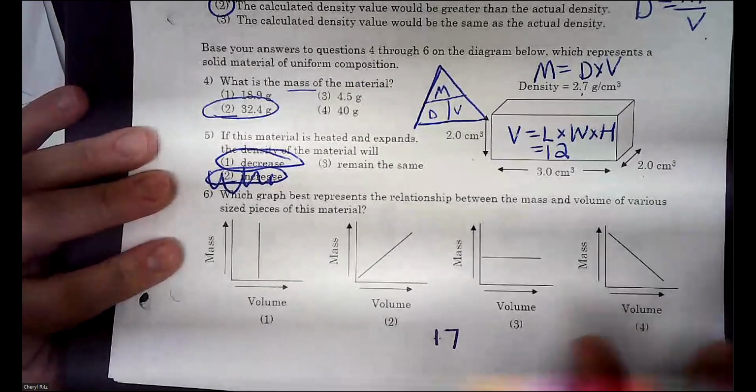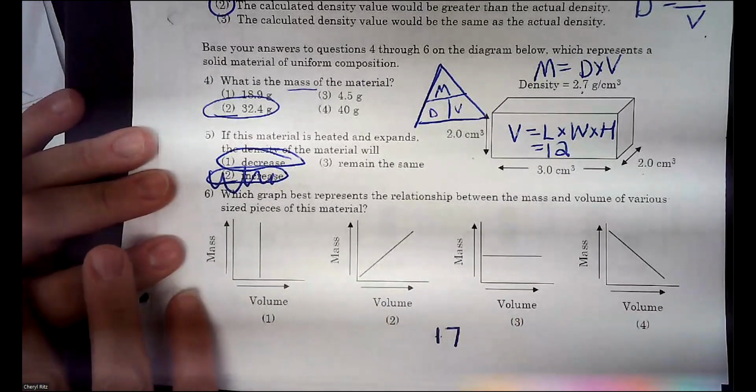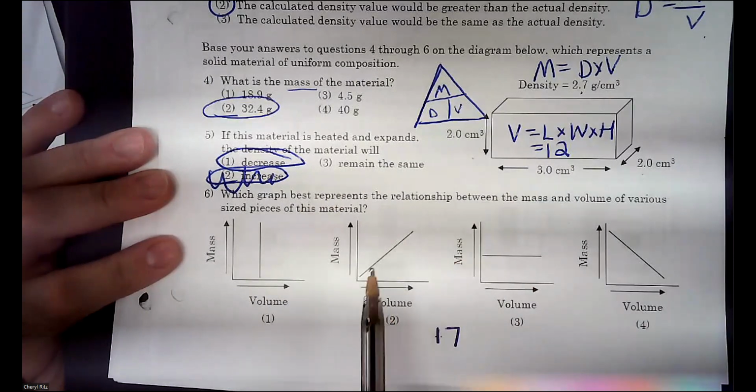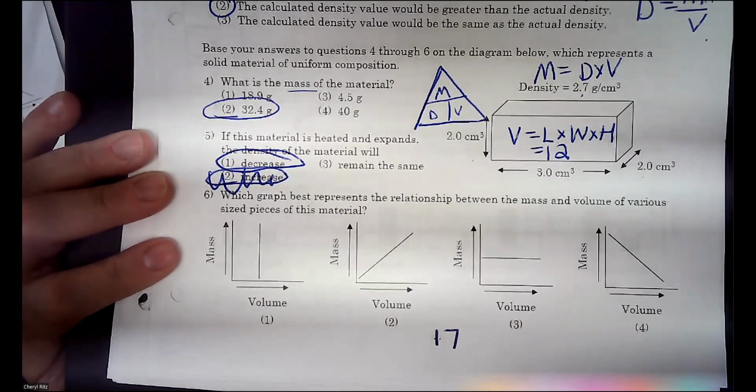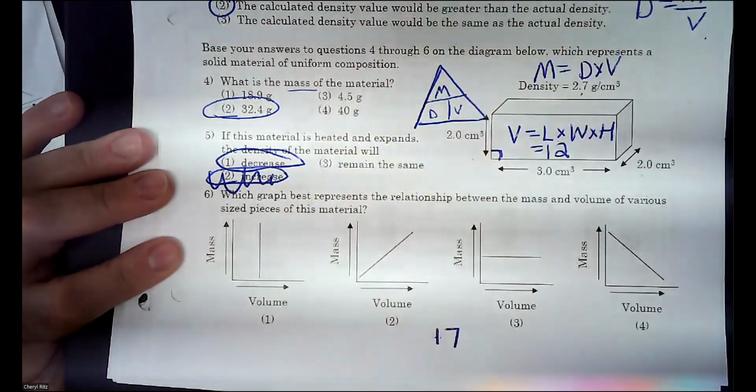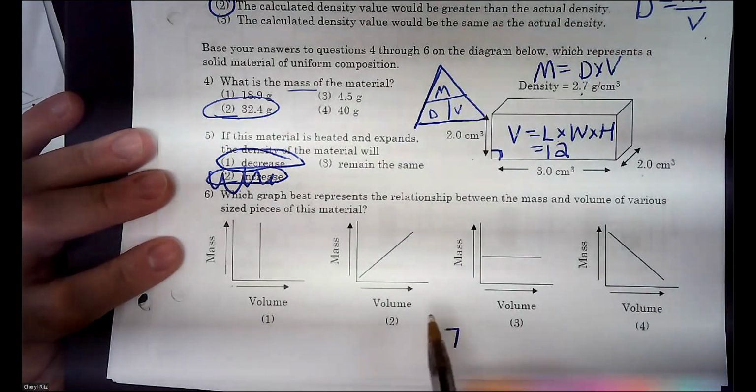Now, question 6 threw some people off, but it's saying we have this block. And we want to know what happens to the mass when we change the volume. Guys, what is volume? It is length, width, and height, but in terms of words, like a definition, what's volume? The size. So they're saying, what if I took a teeny tiny bit? So I had a small volume.